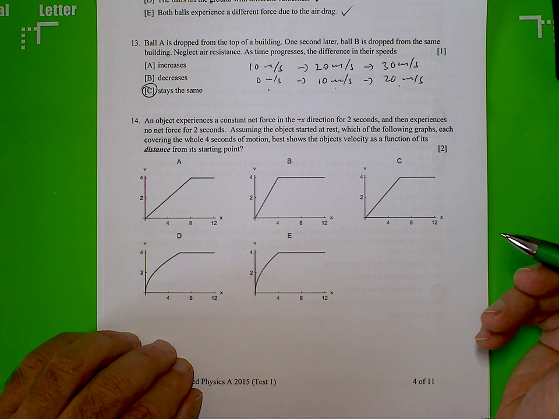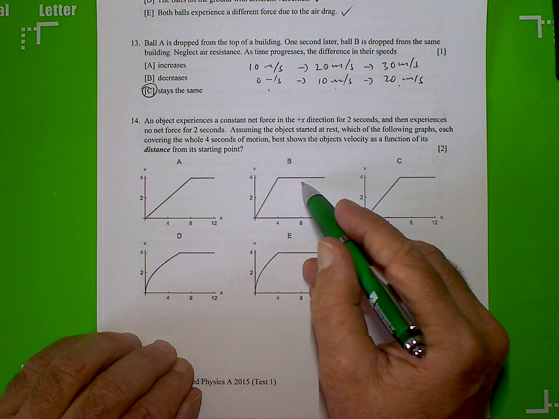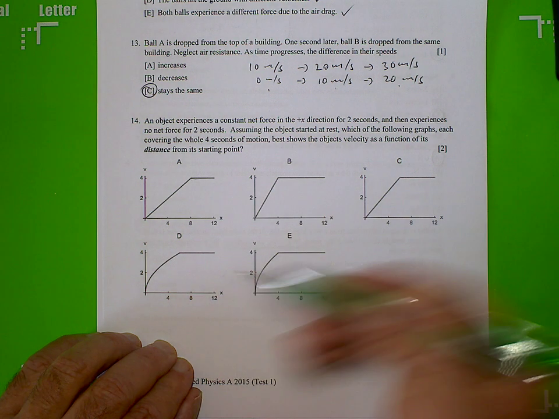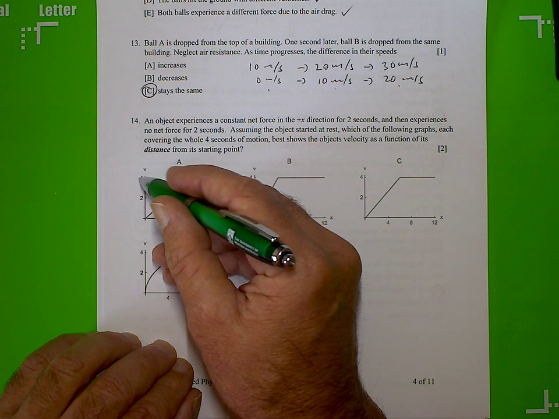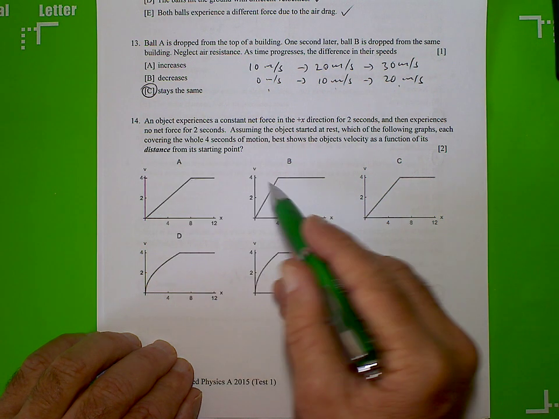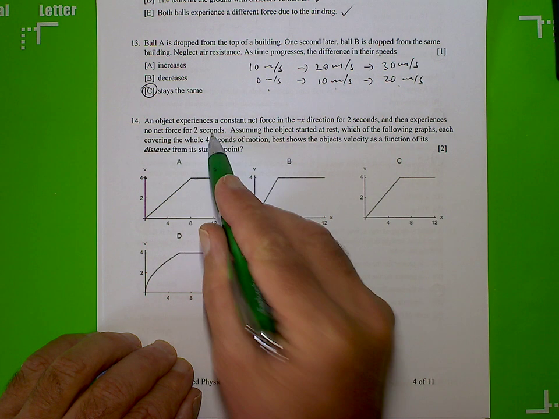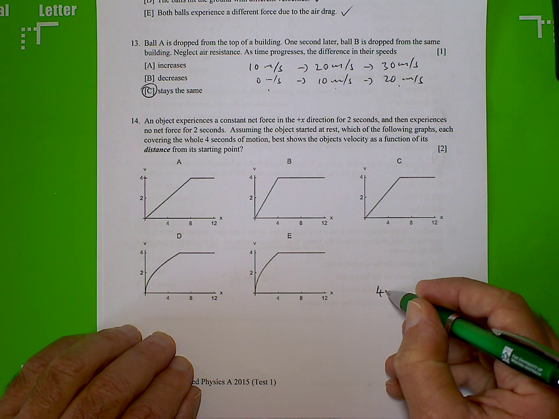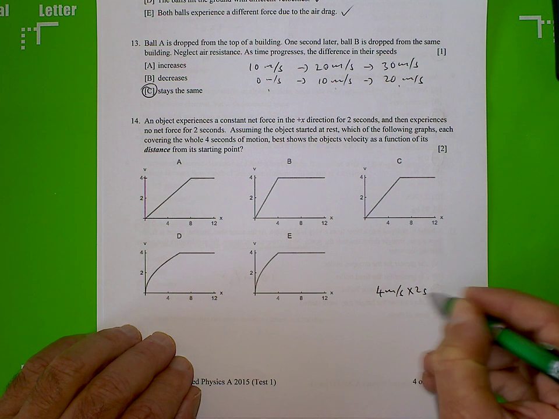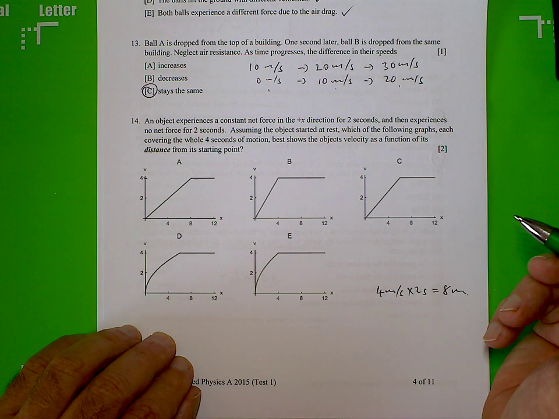Okay? The first thing to do is to say, well, they all have a bit at the top where you can see the velocity is constant, and that's because there's no net force. Alright? What speed are they doing there? They're doing 4 meters a second. How long do they do 4 meters per second? That's for 2 seconds. So the distance they'll cover is 4 meters per second times 2 seconds equals 8 meters. So in this flat section they should cover 8 meters.